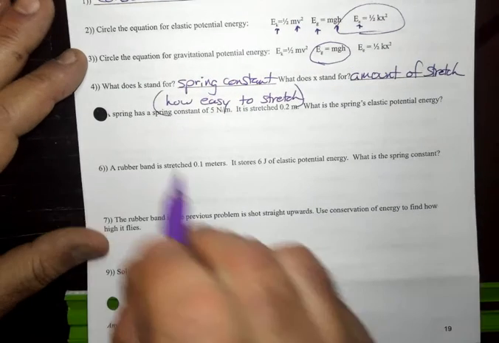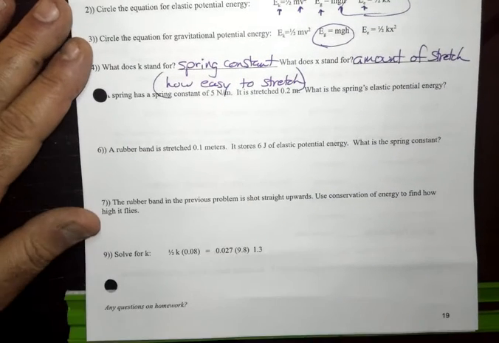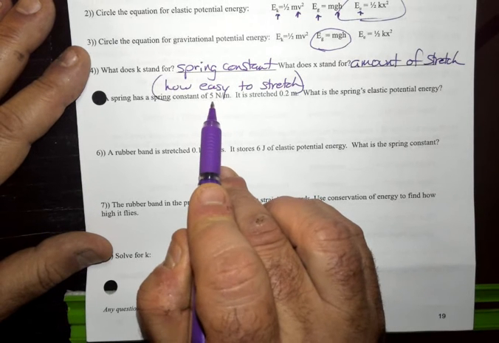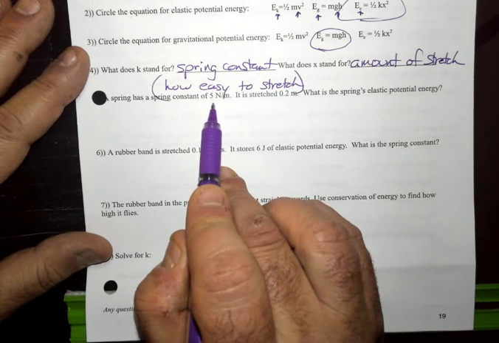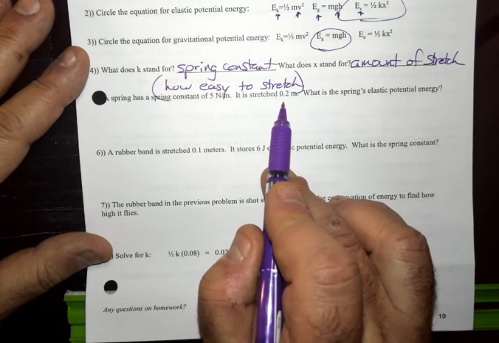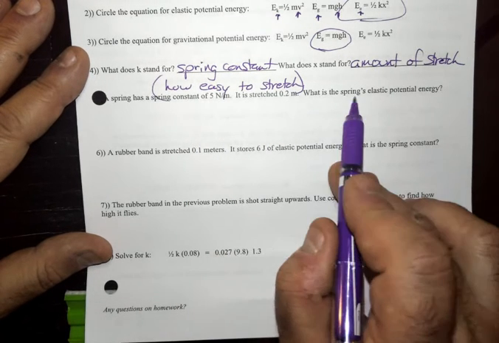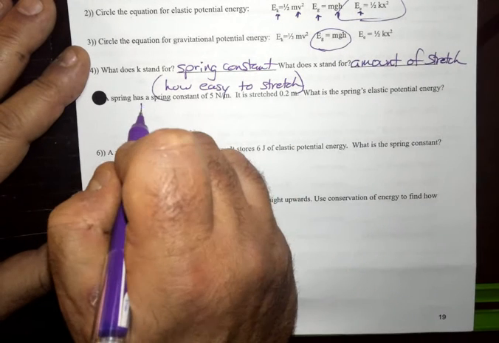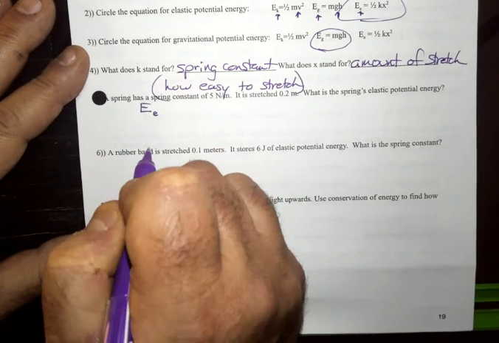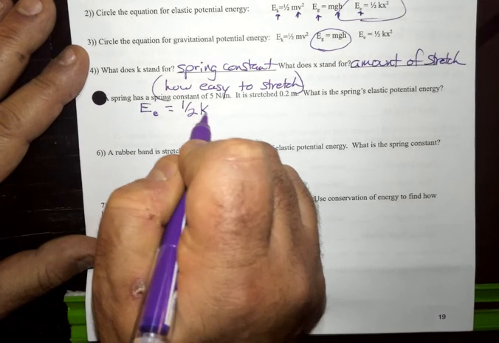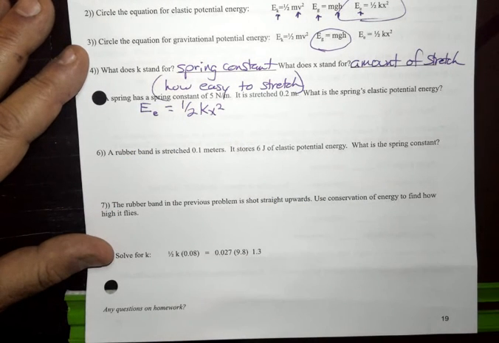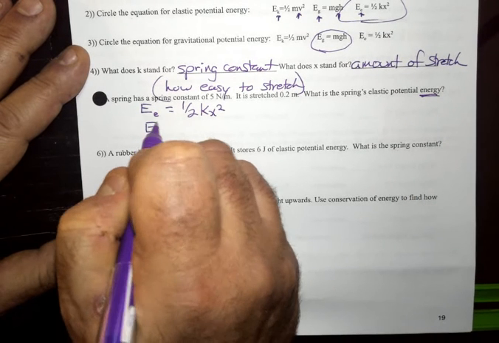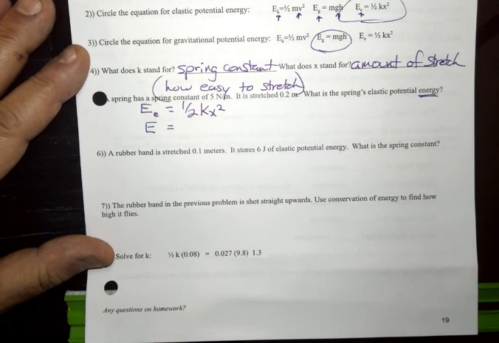Number 5, a spring has a spring constant of 5 newtons per meter. Now that means that for every meter that you stretch it, you have to exert a 5 newton force. Okay, it is stretched 0.2 meters. What is the spring's elastic potential energy? So we write down this equation: E sub E is equal to 1/2 kx squared. We are looking for the energy, so the E stays a letter. We're going to put in numbers for everything else.